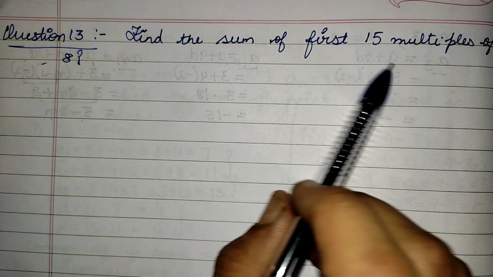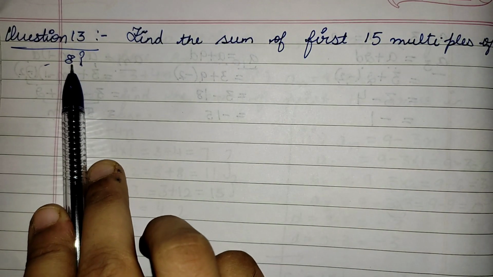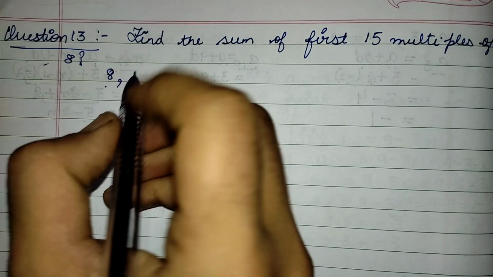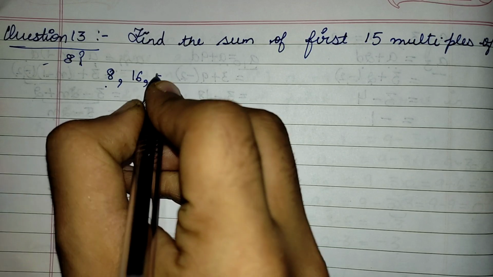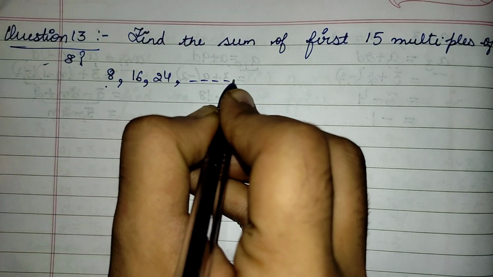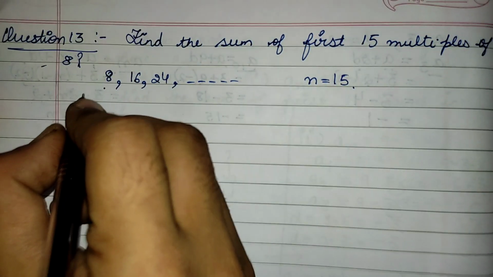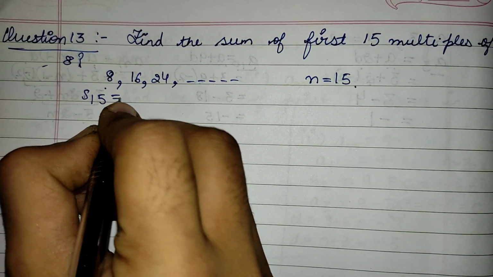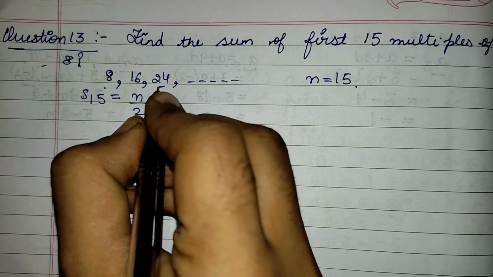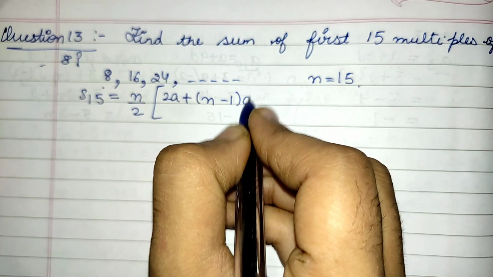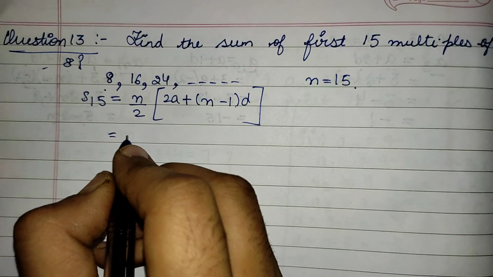Next, find the sum of the first 15 multiples of 8. Again the same question, 15 multiples of 8. 8's multiples mean first is 8, then 16, then 24, and n is my 15. Okay, so I have to find out the value of S15, which is equal to n by 2 into 2a plus n minus 1 into d.